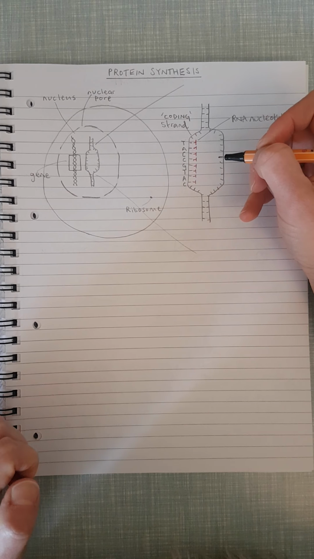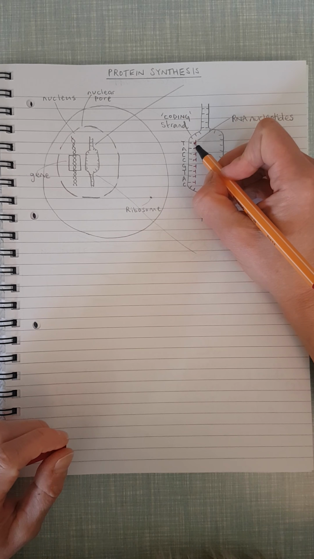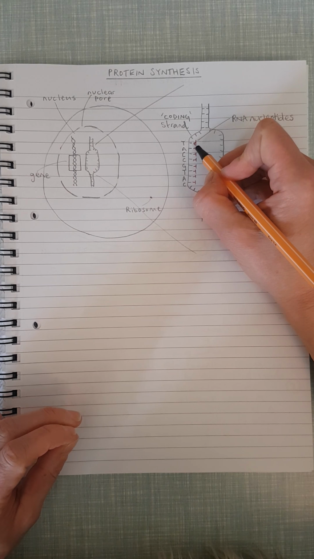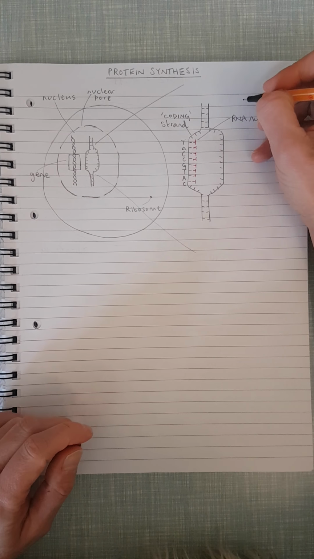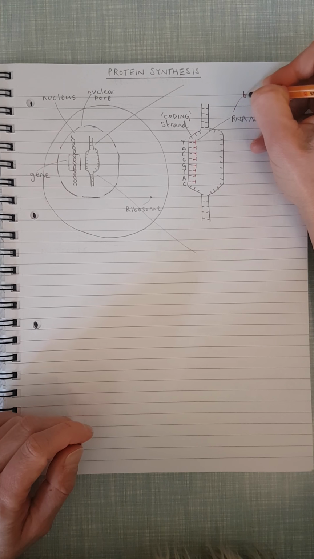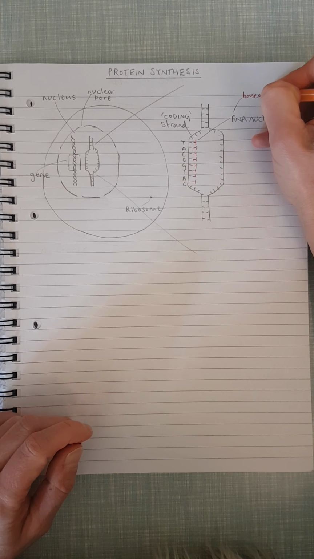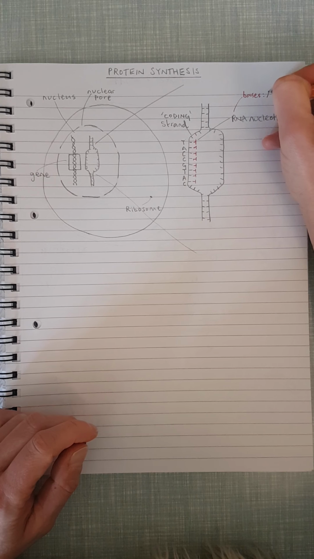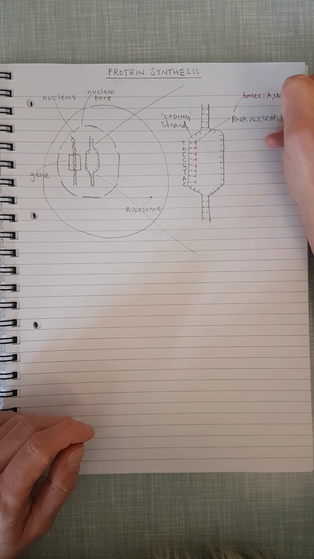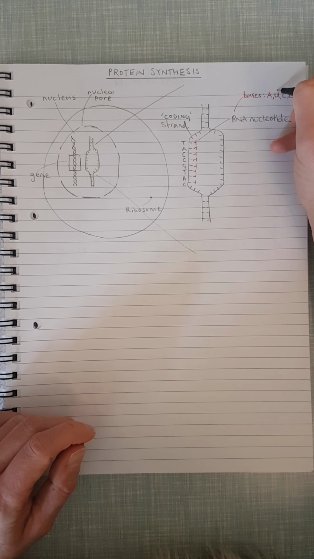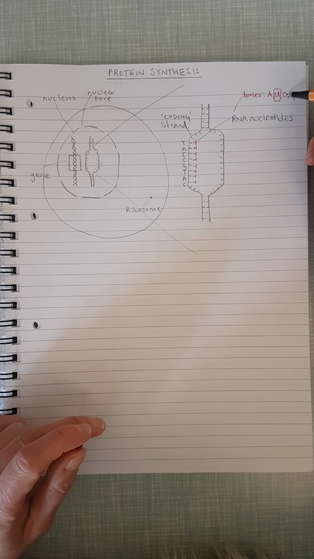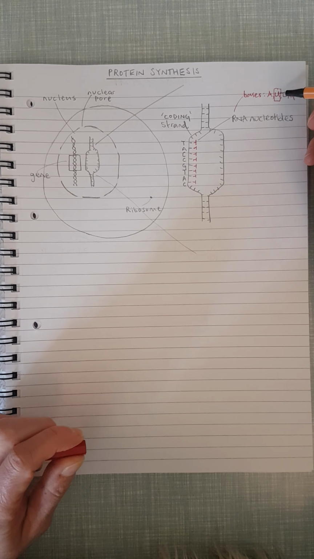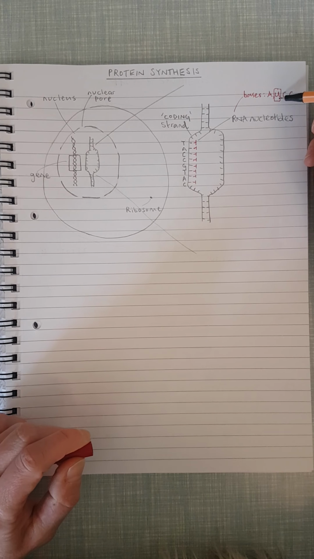And now let's write in what these bases should be. So the bases in RNA are A, U, C, and G. Whereas DNA has A, T, C, and G, RNA doesn't have T, it has U instead.